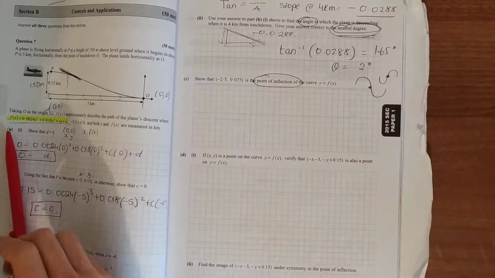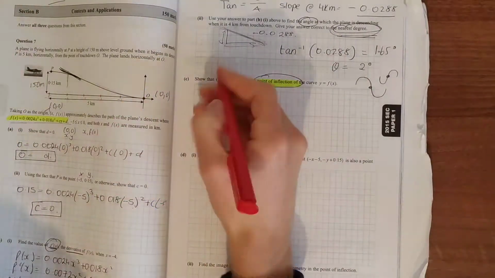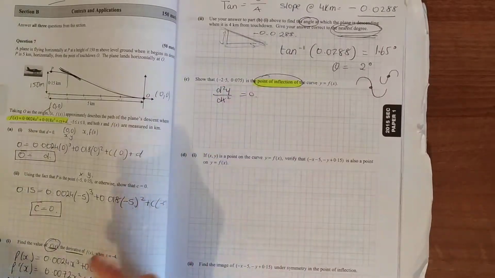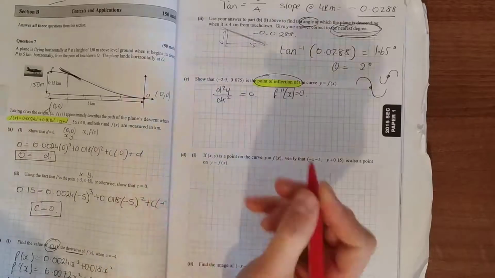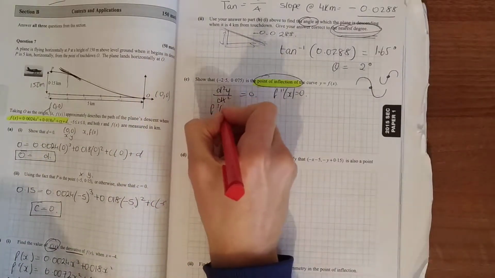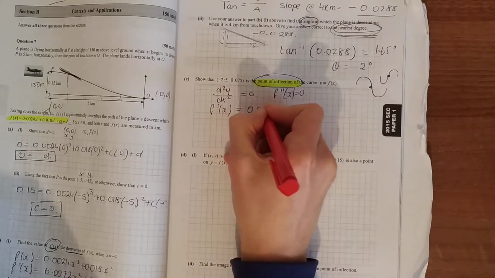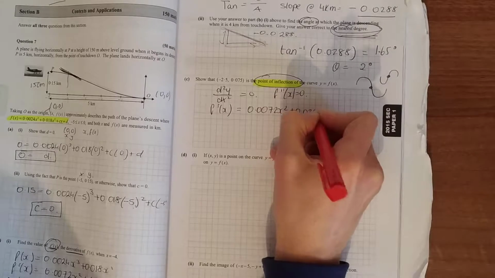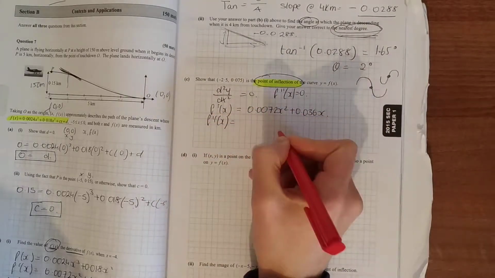All you need to know here: once you see point of inflection, the second derivative is equal to 0, or f double dash x, if you like, is equal to 0. So we're just going to find the second derivative. Our first derivative, which we wrote down in B part 1, was 0.0072x squared plus 0.036x. Second derivative of that: multiply down by the power.